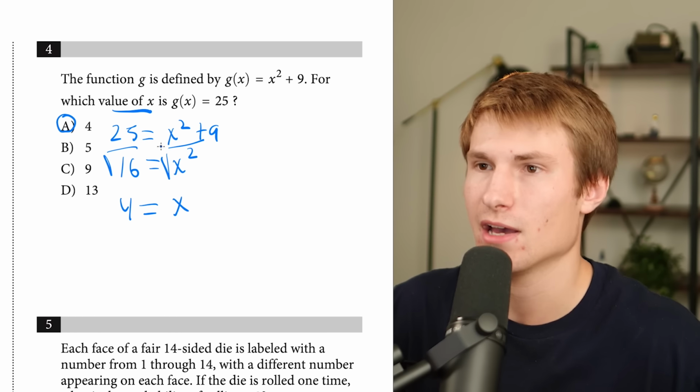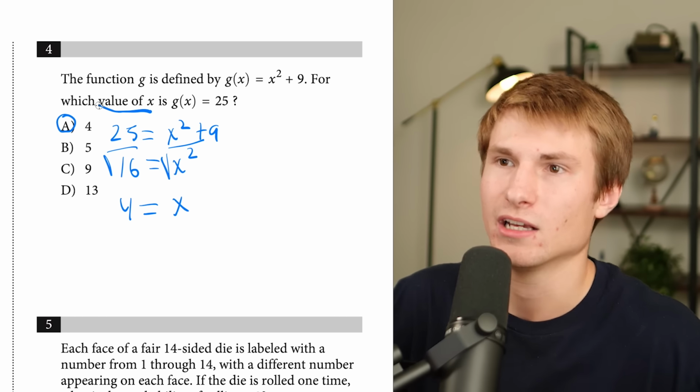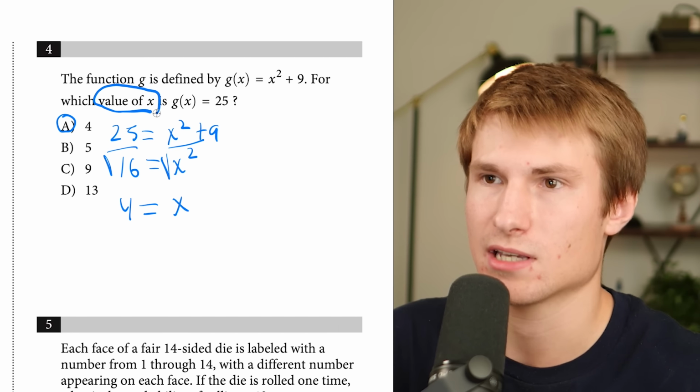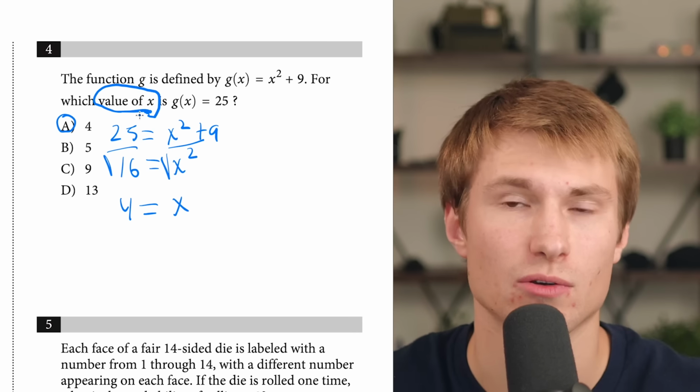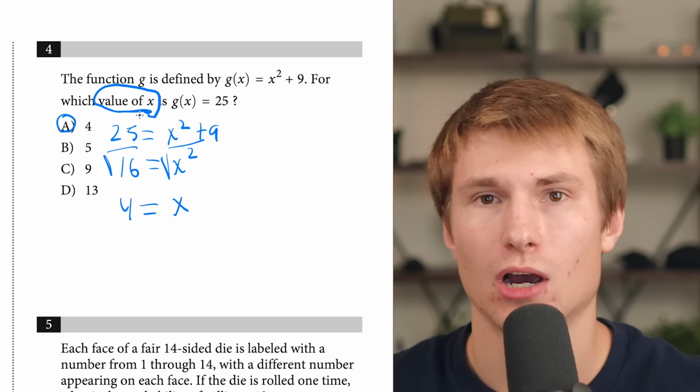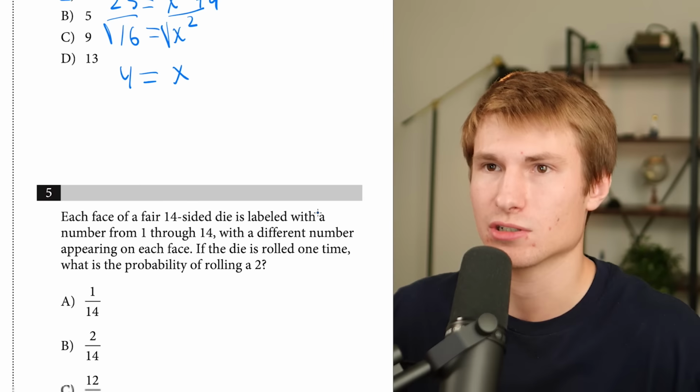Notice that at the end, after I got my value of x, I went back and checked what I'm asked to answer with. In this case, it is just the value of x. Sometimes it may be the value of 2x plus 1 or something like that. So always make sure you are paying attention to that. All right, that being said, let's go ahead and move on to question number 5.